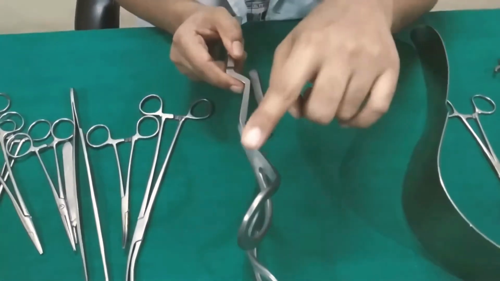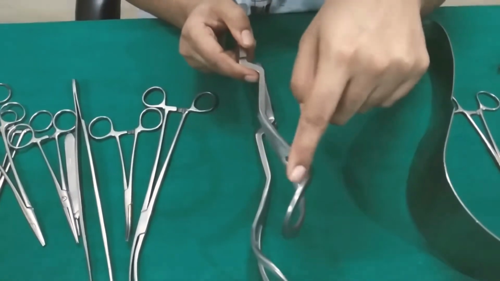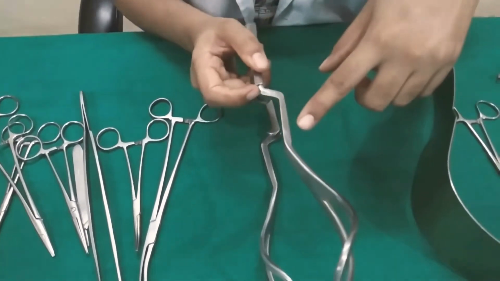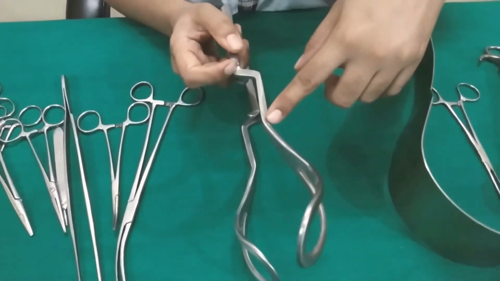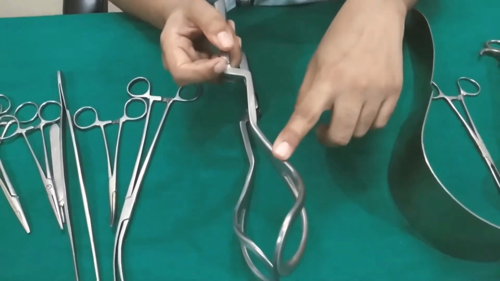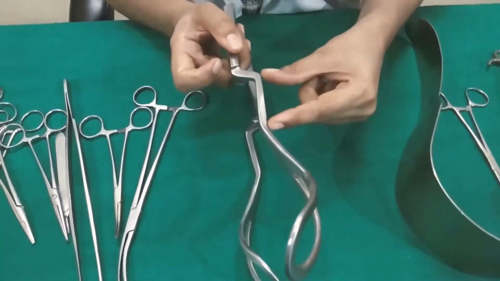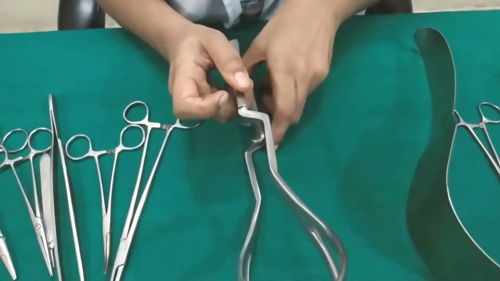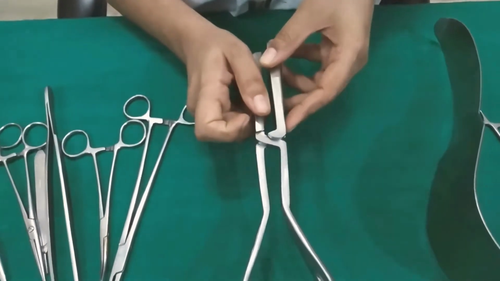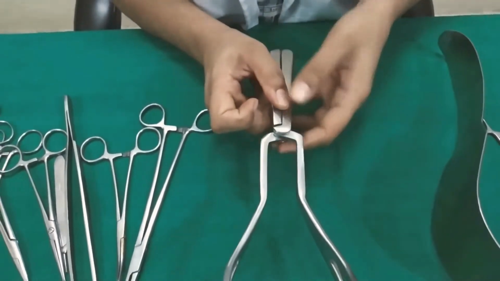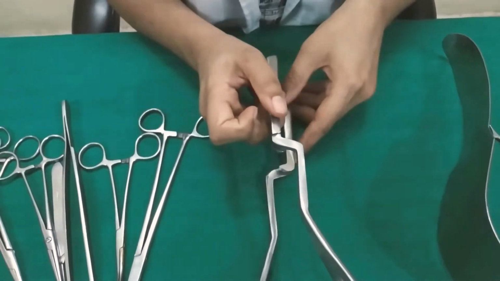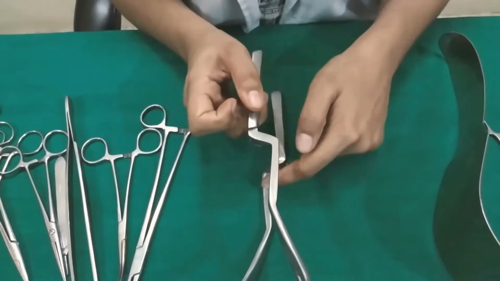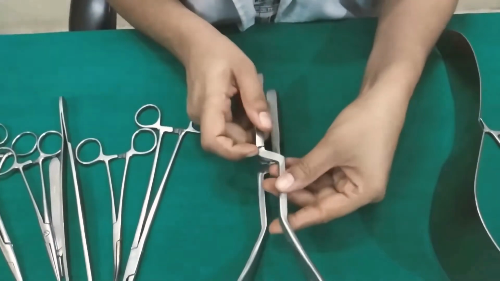Then the second curve is the cephalic curve. The curve on the flat surface is known as the cephalic curve. The second part of this blade is the shank. The shank is the part between the blade and the lock. So this is the shank. Then the third part is the lock. Here there is an English lock, which is a type of fixed lock. In this system there is a socket located on the shank, at the junction with the handle.